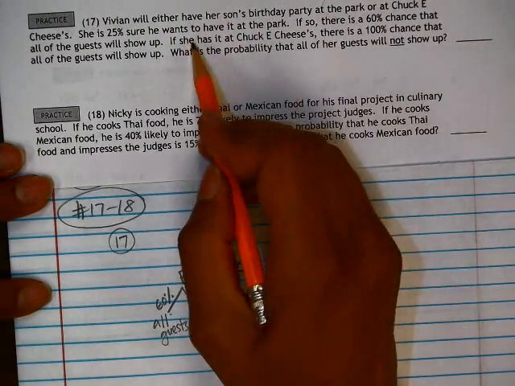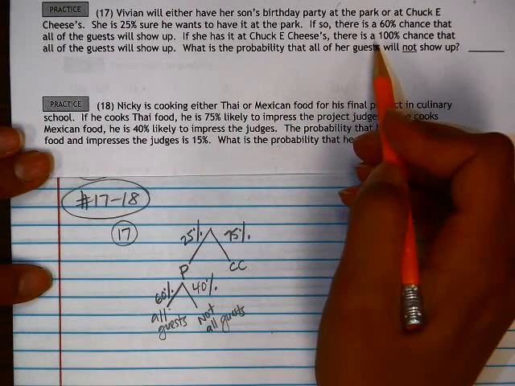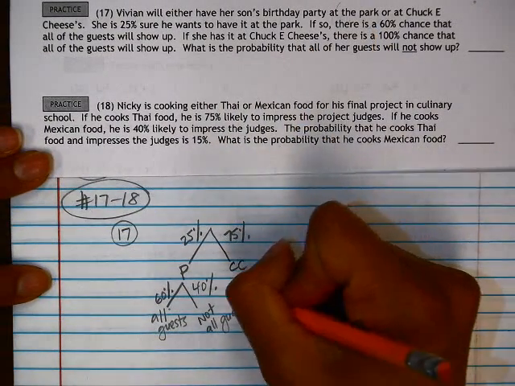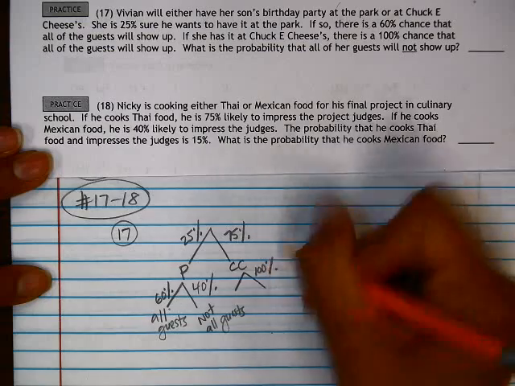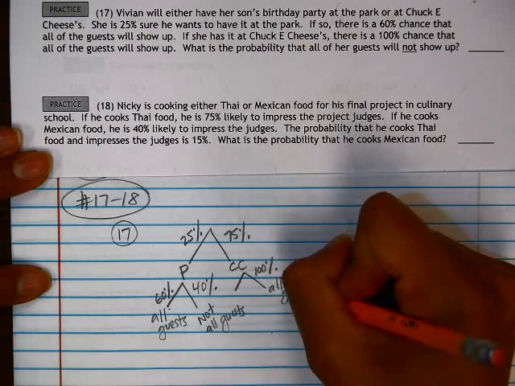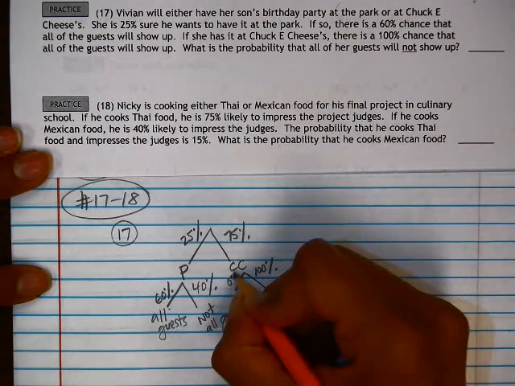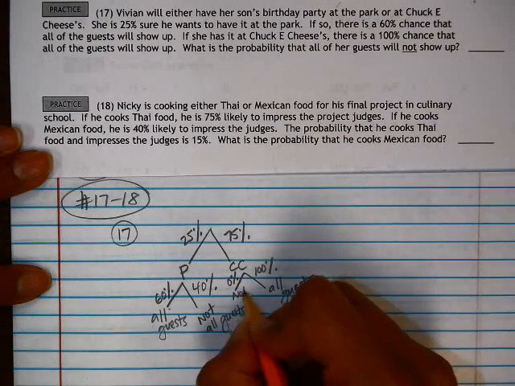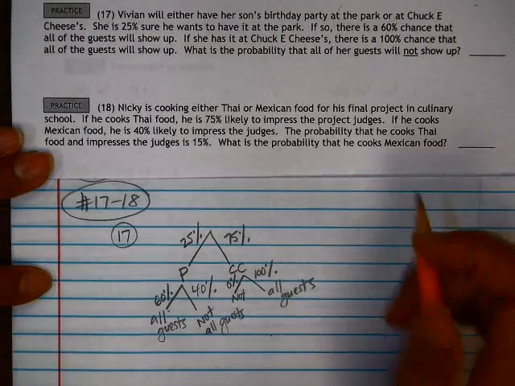If the party is at Chuck E. Cheese's, there's a 100% chance that all of the guests will show up. So here there's a 100% chance that all the guests will show up. That leaves a 0% probability that not all the guests will show up.